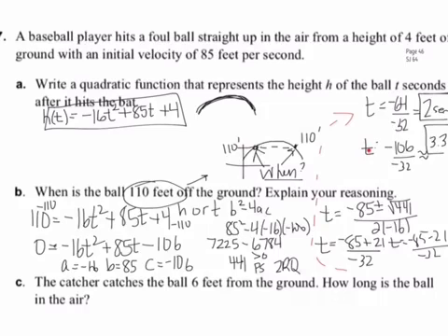And then t equals negative 106. 85 minus 21 is negative 106. Divide that by negative 32, you get 3 point something something. It's a longer decimal. This is approximately 3.3 seconds.